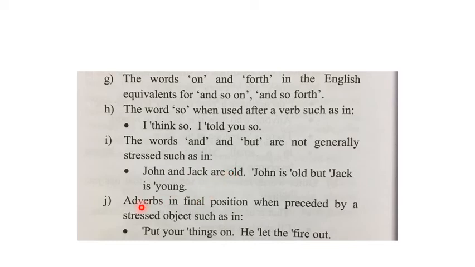Okay, another example, adverbs in final position when preceded by a stressed object. Adverbs in final position when preceded by a stressed object. The adverb, when it comes at the end of the sentence and is preceded by a stressed object, like put your things on. Put your things on. We have the adverb on, preceded by things, and that is stressed. Okay. So on is not stressed in this case.